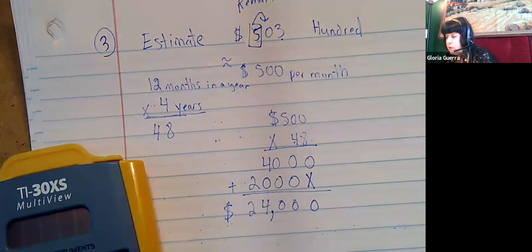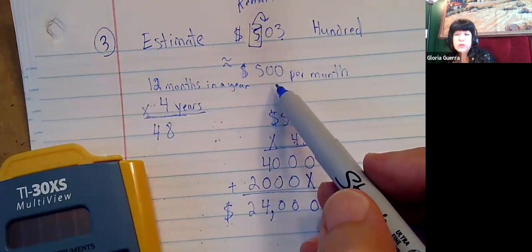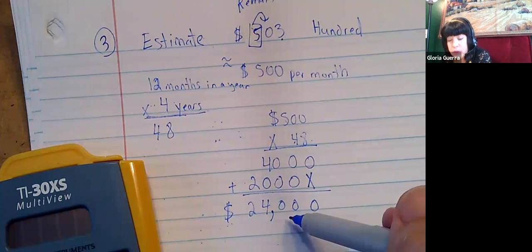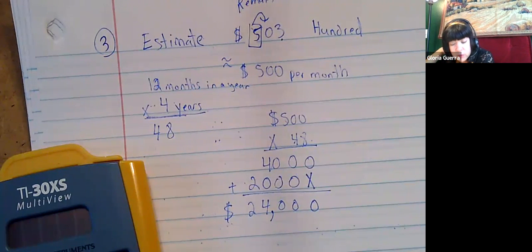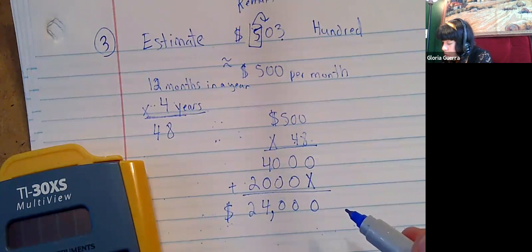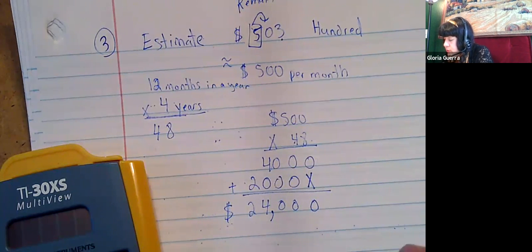So you do that at the very beginning here. Round this at the very beginning, hundreds. And we get this here. So as I said, rounding the monthly payment to the nearest 100. So that's the first part. That's the estimate.